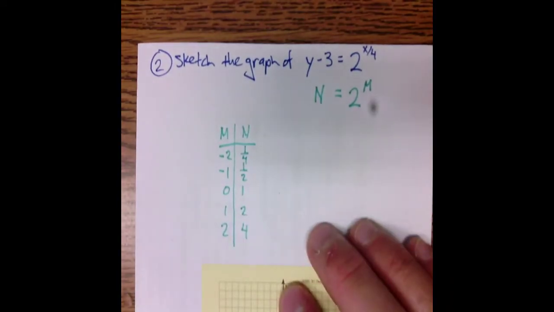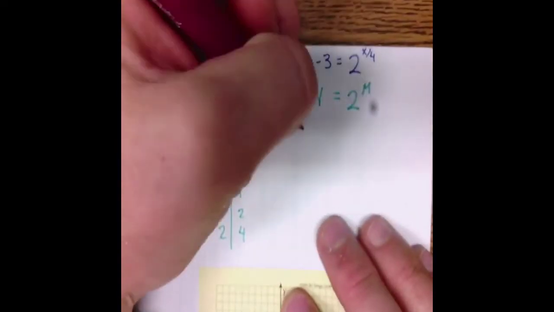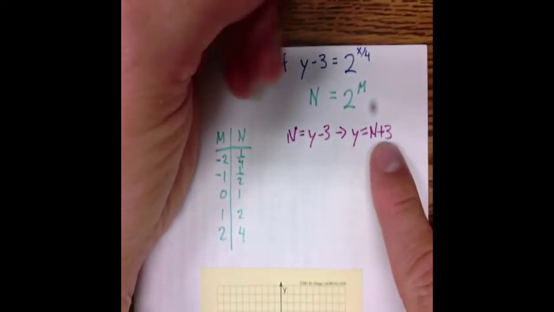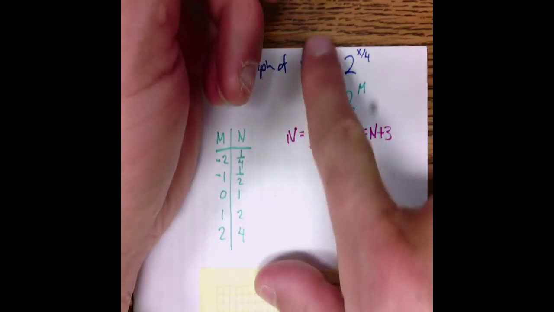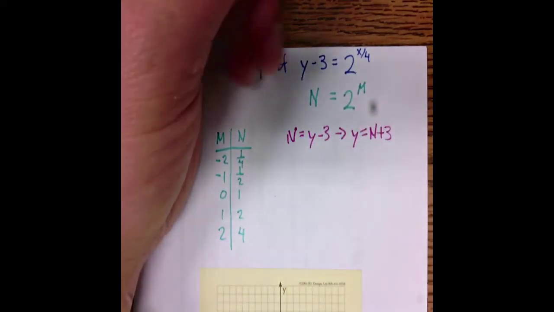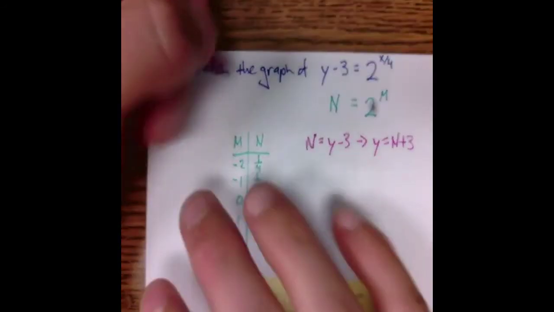But what I can do here is realize that, oh, well, if n is y minus 3, then y is n plus 3. That's again why it's shifting in the positive direction, because when you solve this for y, it's plus 3, right? So we know the graph moves up, okay?